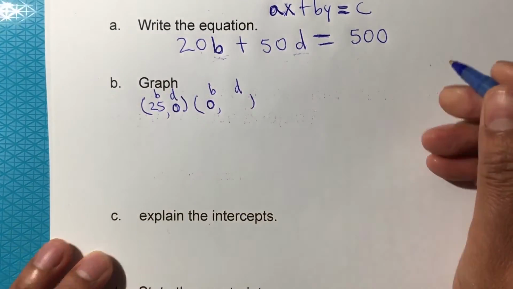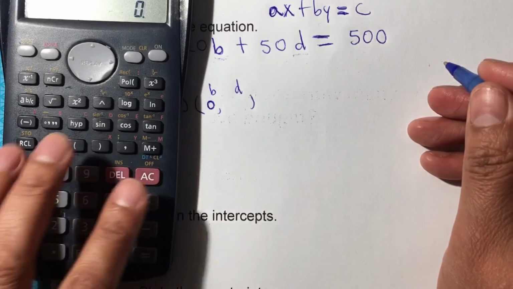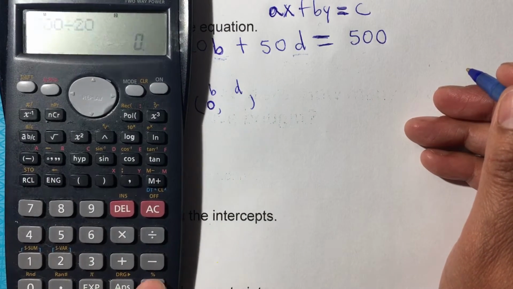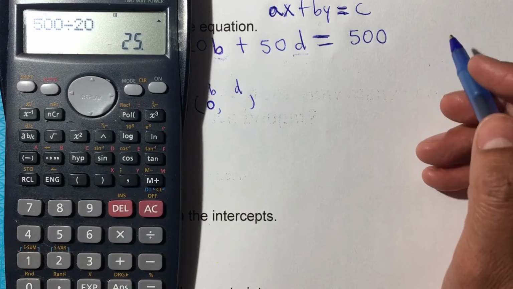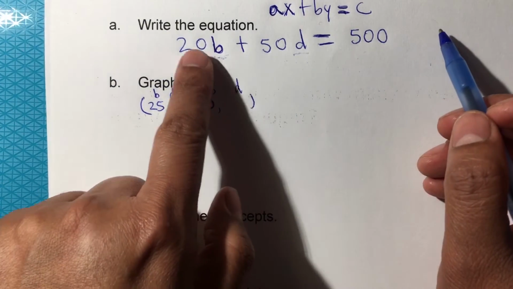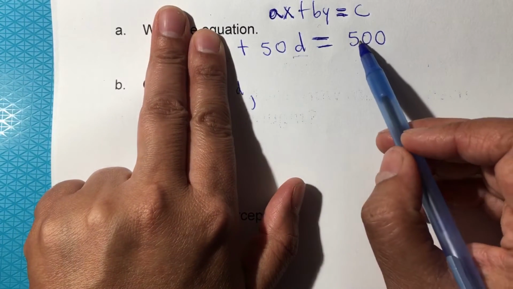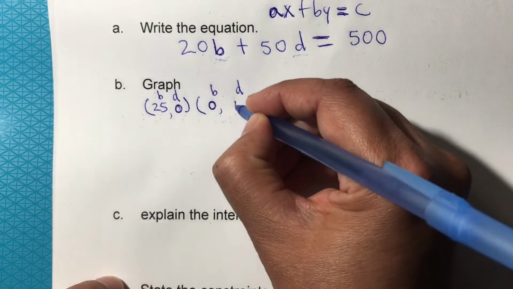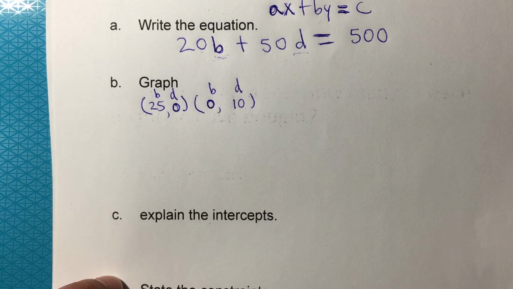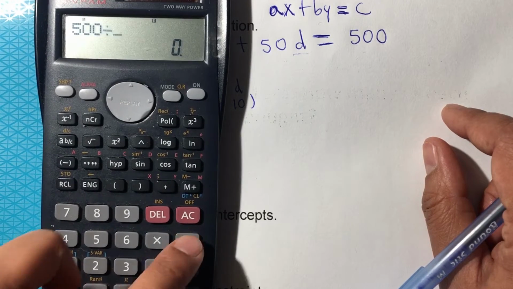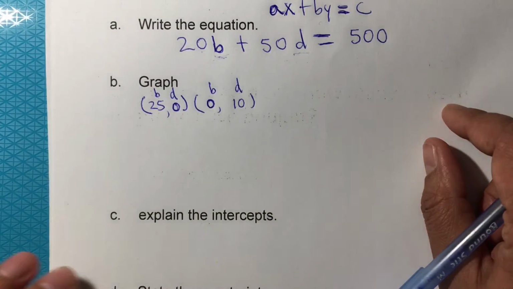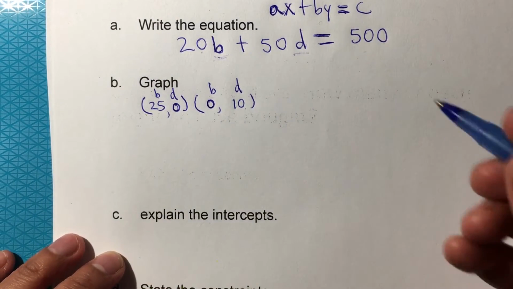If you're not sure, you use your calculator. 500 divided by 20 equals 25. Then when b is 0, 20 times 0 is 0. So 500 divided by 50 equals 10. And that's all you have to do to get the x and y intercepts. So 500 divided by the cost of one disc gives you 10 discs. And so those are your x and y intercepts.